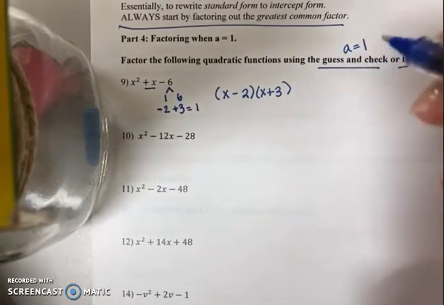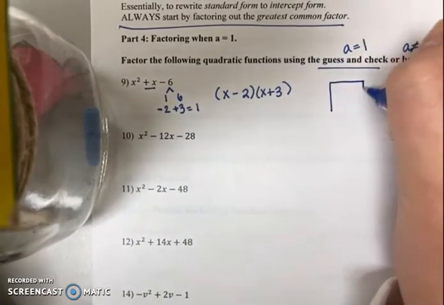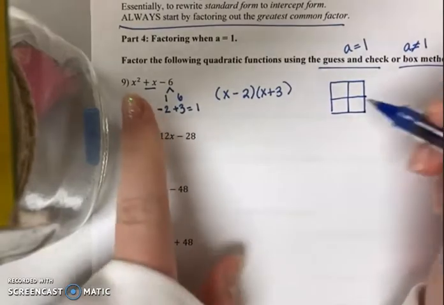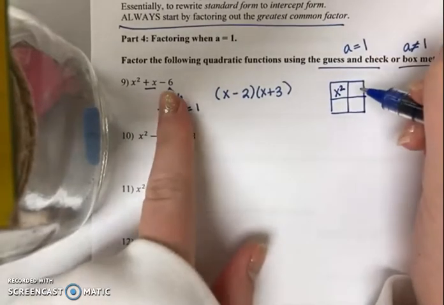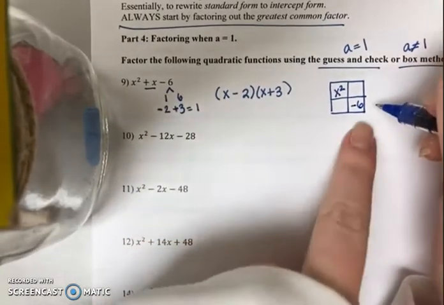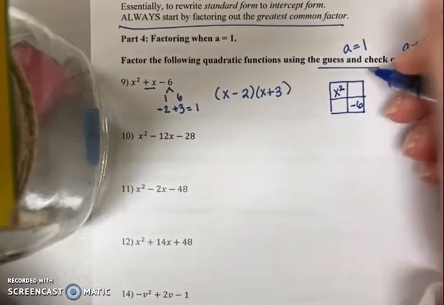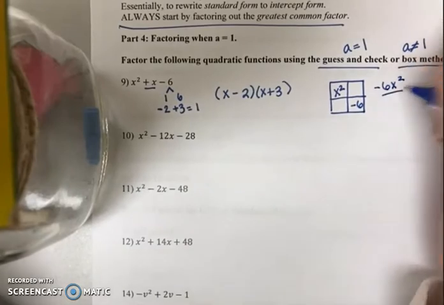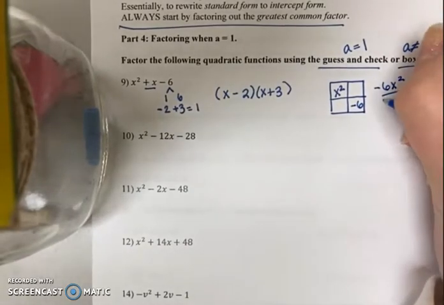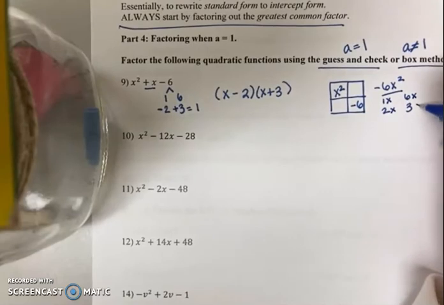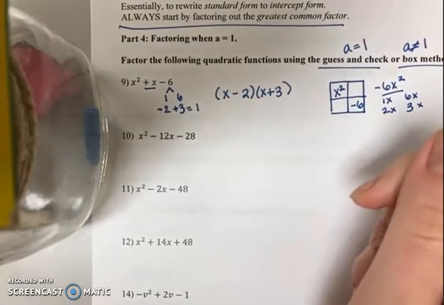If I wanted to use box method, what we would do is draw a box and cut it into 4 smaller boxes. The first term goes in the first box, the last term goes in the last box, so I need to bring that negative sign with the 6. Then we would multiply these 2 together, so -6x squared, and list out the terms. 1 and 6, 2 and 3. Now, x squared also needs to be included when writing our factors. So x times x gives me x squared. That's why we have an x here and an x here, by the way.